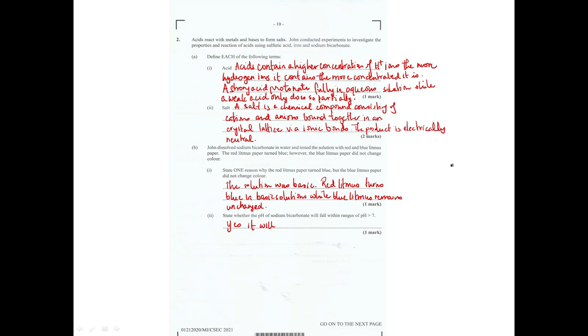Now, John dissolved sodium bicarbonate in water and tested the solution with red and blue litmus paper. The red litmus paper turned blue, however, the blue litmus paper did not change color. State one reason why the red litmus paper turned blue, but the blue litmus paper did not change. Well, if you remember, litmus paper is used to test whether something is acidic or basic. Once red litmus paper turns blue, that means that the solution is basic. And if the blue litmus paper does not change in solution, then therefore it's a basic solution.